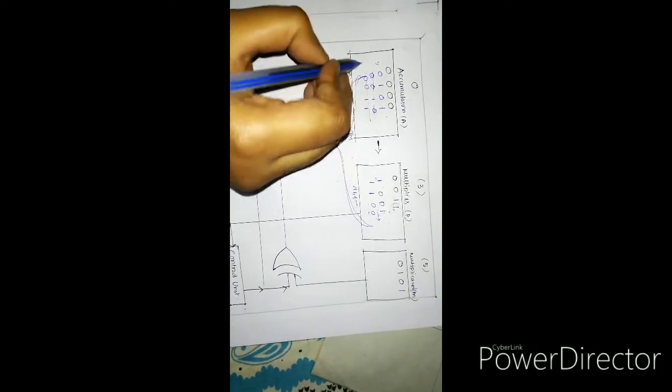So 0, 0, 1, 1. The first right shift will give you 0, 0, 1, 1, 1, 1, 0. And the second right shift will give you 0, 0, 0, 0, 1, 1, 1, 1. So the final answer is 0, 0, 0, 0, 1, 1, 1, 1. So as you can see, whether we are using an 8-bit accumulator, or the accumulator and the multiplier both, the result is the same: 0, 0, 0, 0, 1, 1, 1, 1.